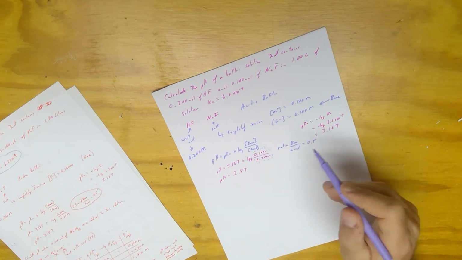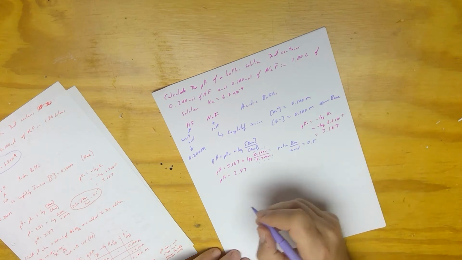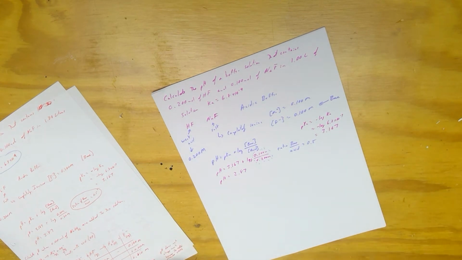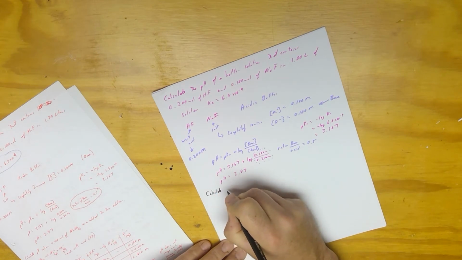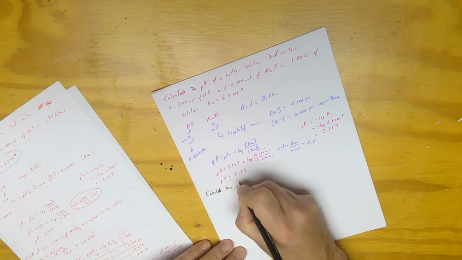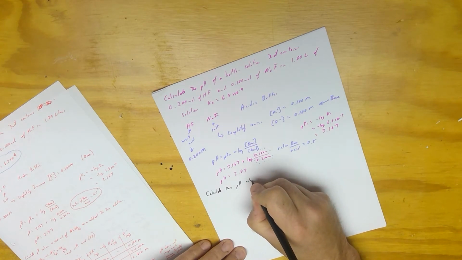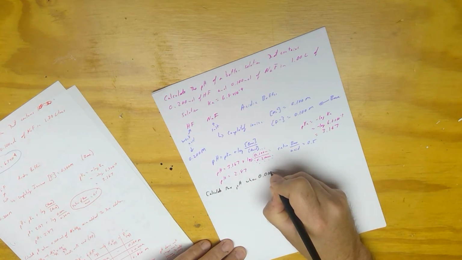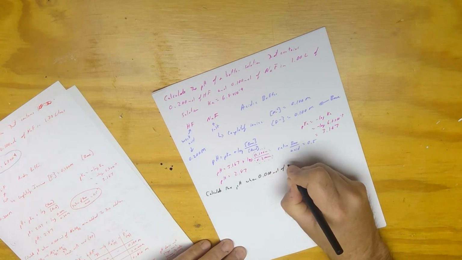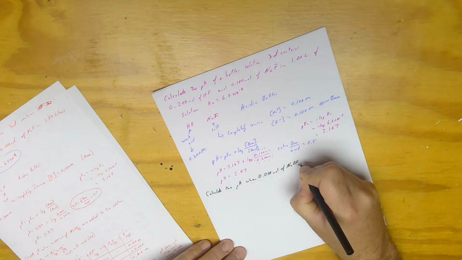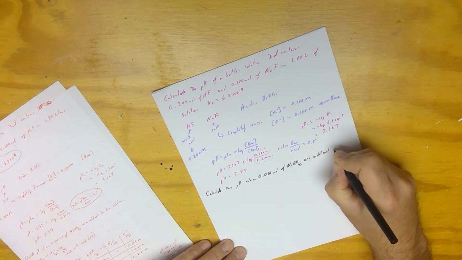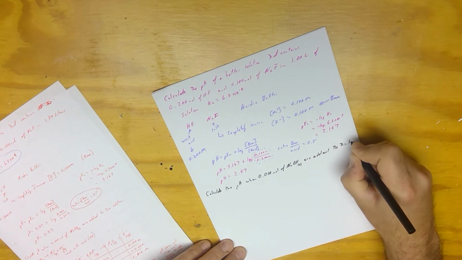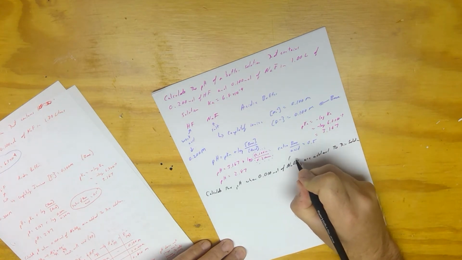Now what I want to do is use this buffer solution. Let's calculate the pH when 0.010 moles of NaOH solid are added to this solution. So this is a strong base.